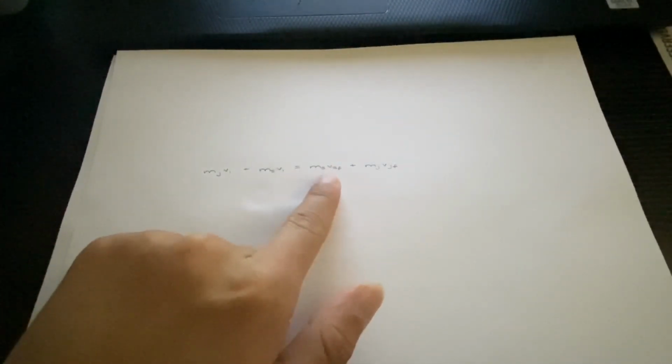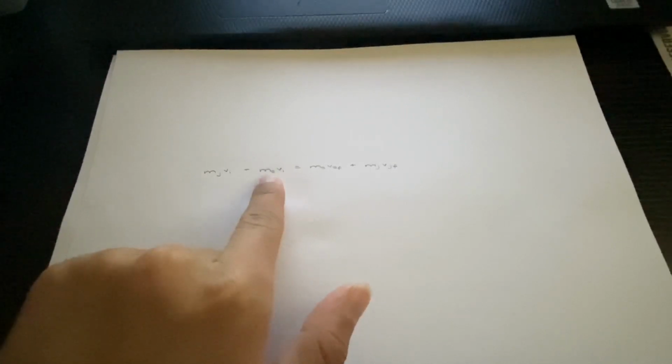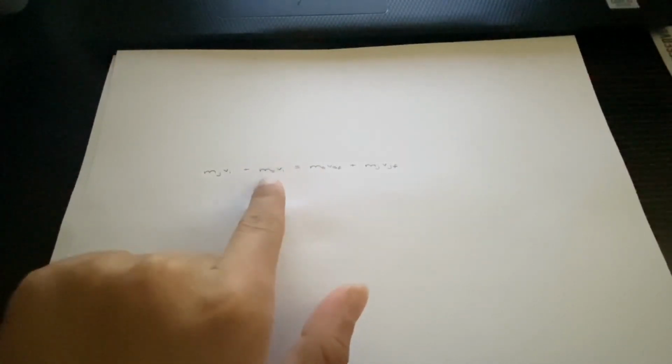Now, because the problem is asking to solve for J's mass, we will solve for mj. So to do that, I'll take this term right here and subtract it on both sides, so basically I'll be moving it to the left.